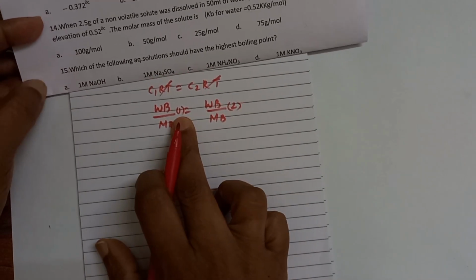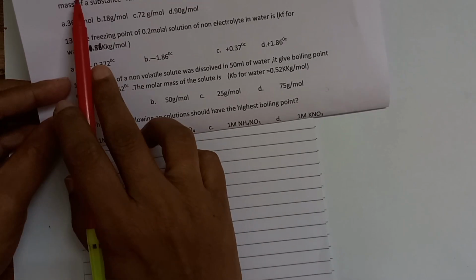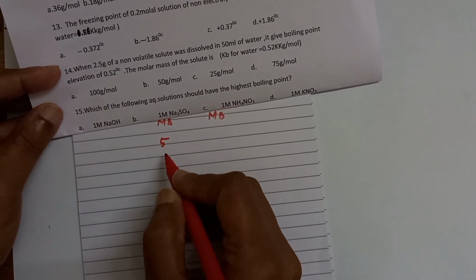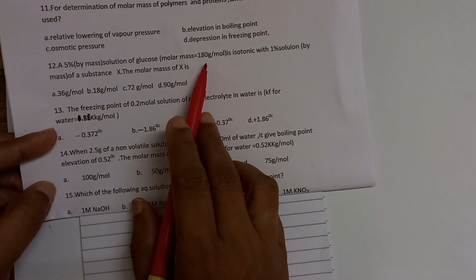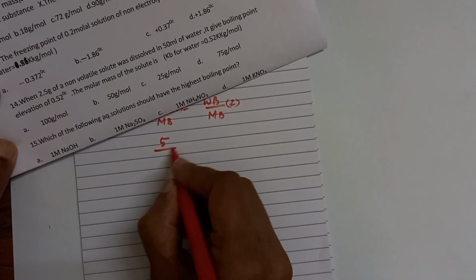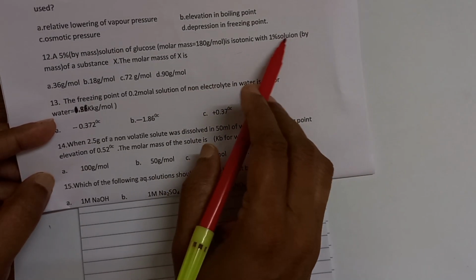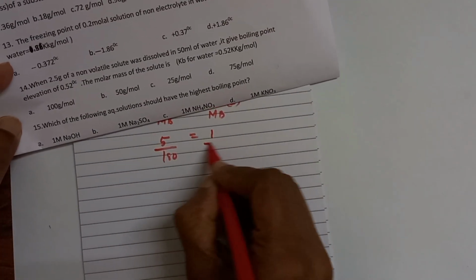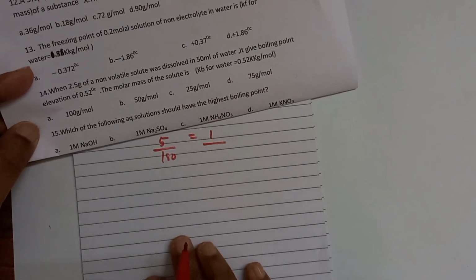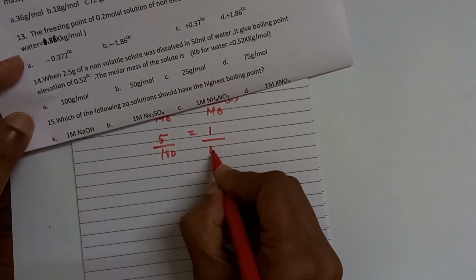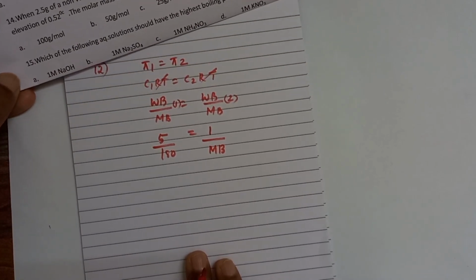In the first case WB equals 5, so mass equals 5 and molar mass equals 180. So 5 by 180 is equal to, then for 1%, WB equals 1 divided by the molar mass of the second solution, that is MB itself. So this is the case.